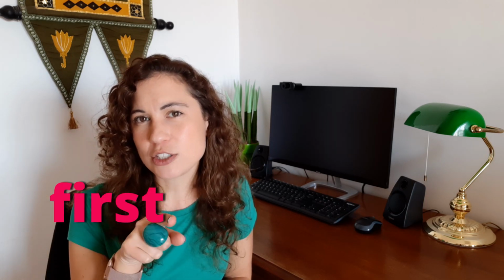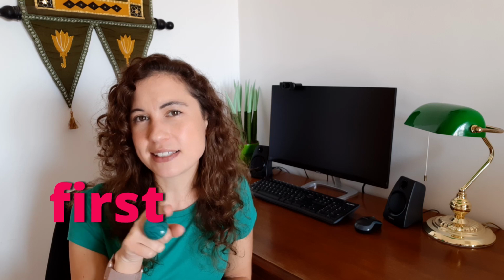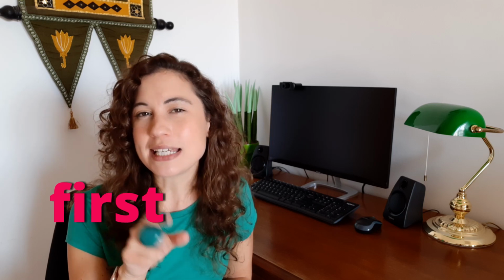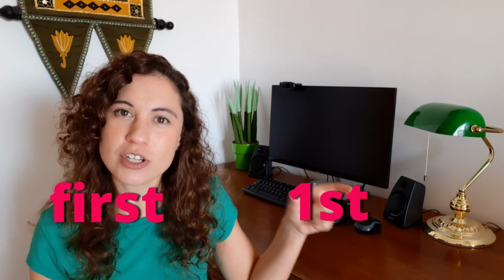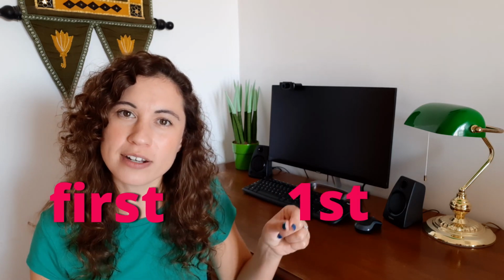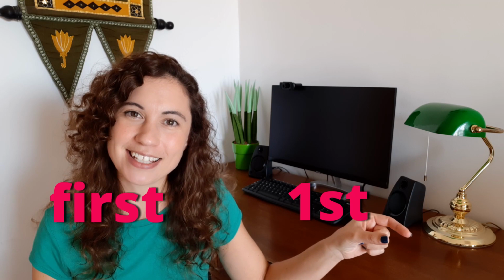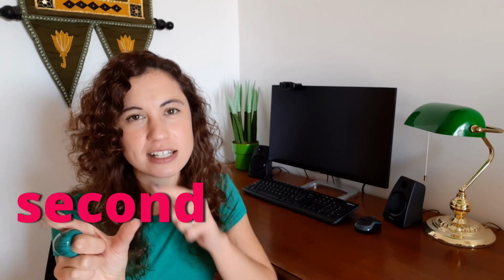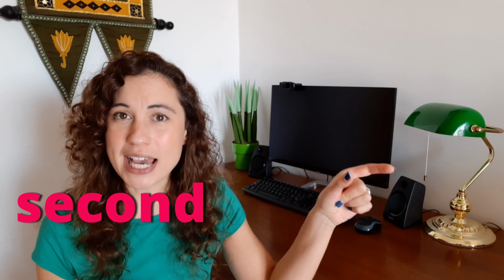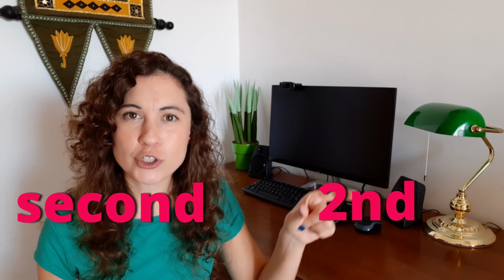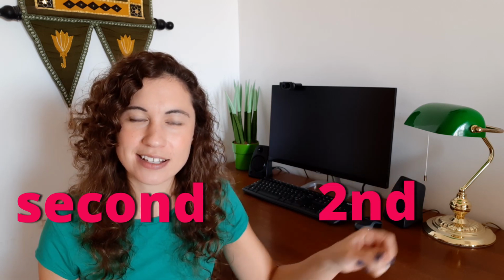Notice the last 2 letters, ST. Well, it is those 2 letters that we add to the number form, 1ST. 2 becomes second, so the word is second. The last 2 letters are ND, which we add to the number form, 2ND.